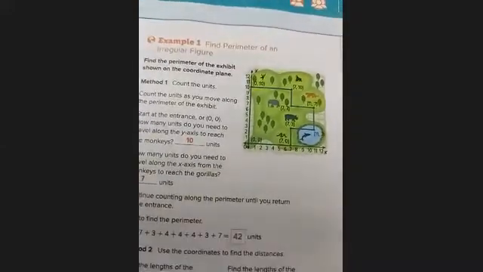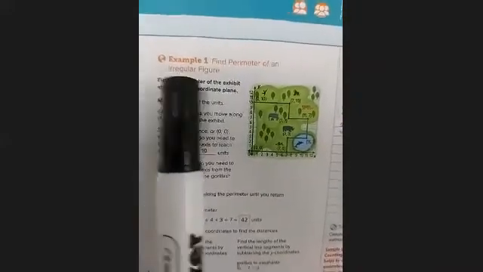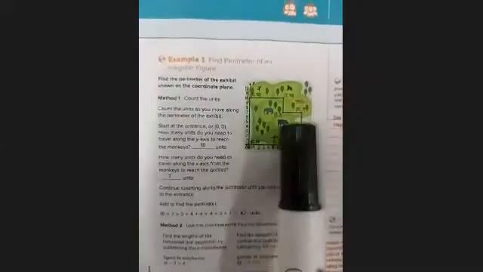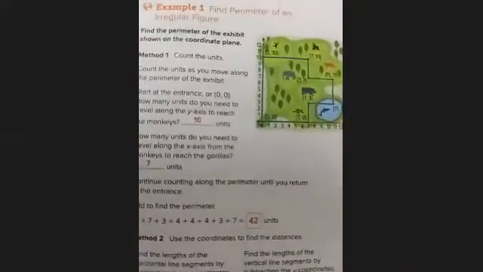Remember guys, we said a regular polygon has equal sides. Here they wrote irregular. See? Irregular means the sides are not equal. Got it? Continue. Find the perimeter of the irregular figure shown on the coordinate plane. We have this figure here, guys. See it? Now, if it is not clear on your screen, take a look at your book, please.